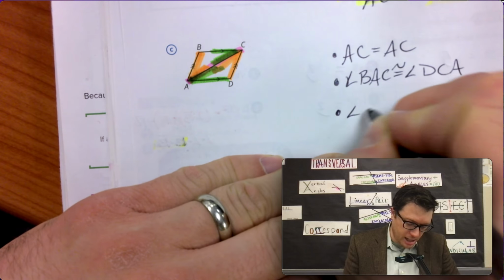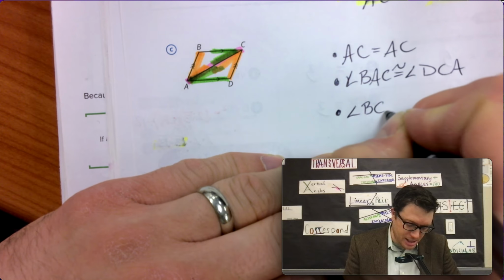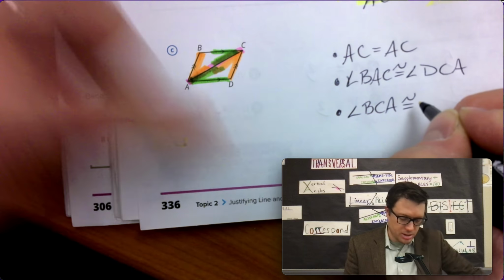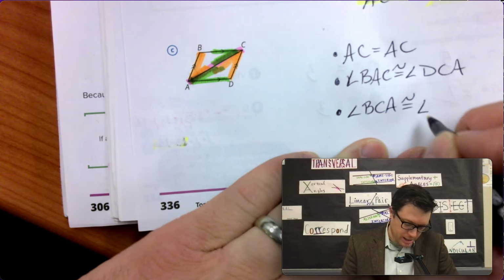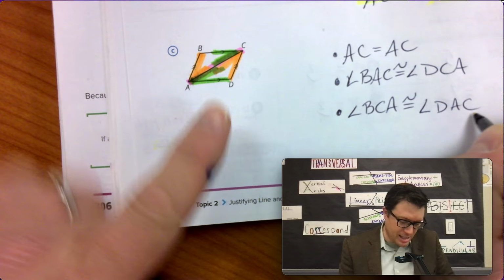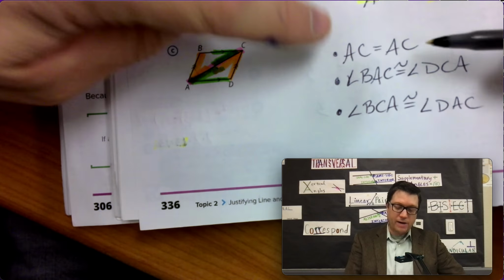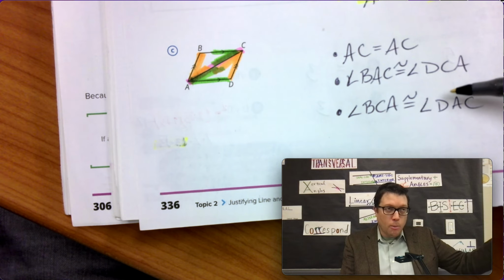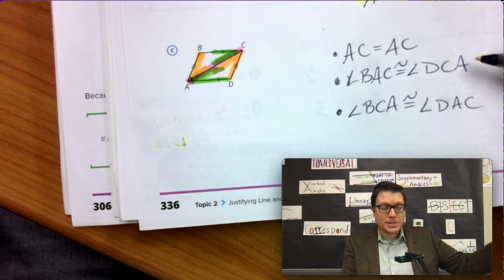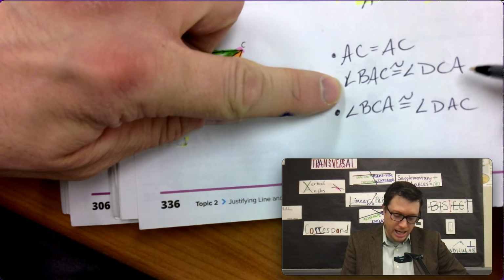Angle BCA, this angle up here, is congruent to angle DAC, that angle down there. And if you look at it, we have a side and we've mentioned two angles. There's only one more multiple choice option of the ways to prove that triangles are congruent. It must be ASA.